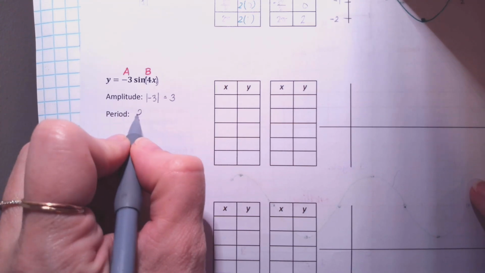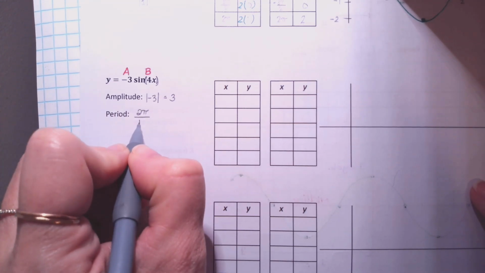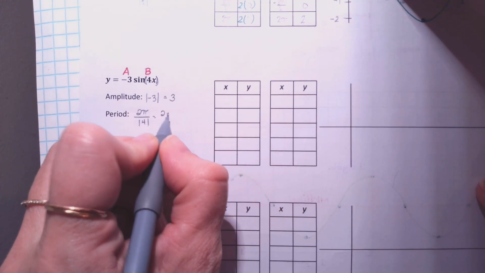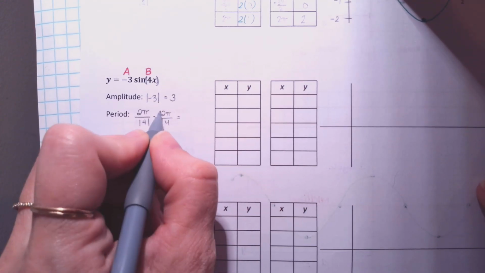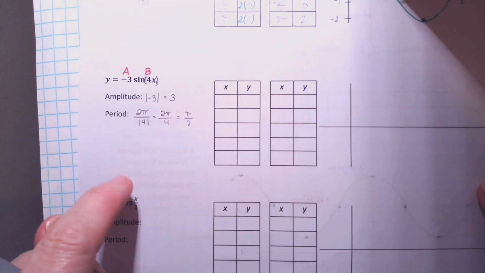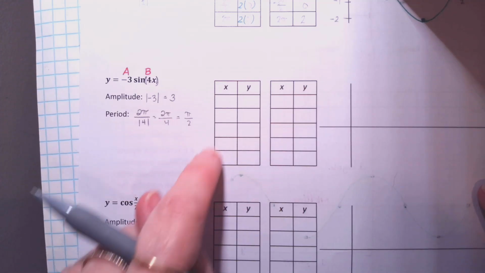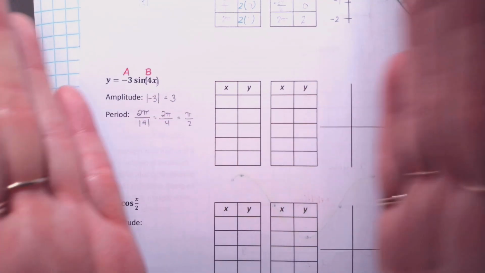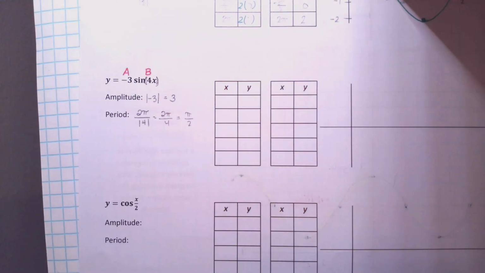And then my period would be 2 pi over the absolute value of my b, which is 4. So that's 2 pi over 4, which simplifies to pi over 2, which means it's going to do one full cycle where it does the sine swoop, up, down, up again, in a distance of pi over 2. So it's going to be squished together.